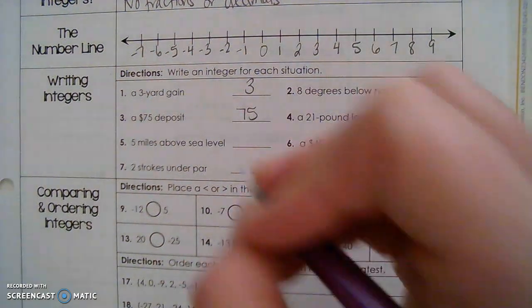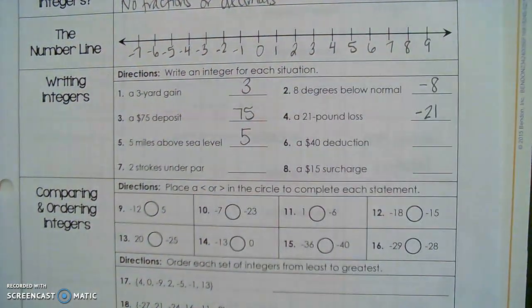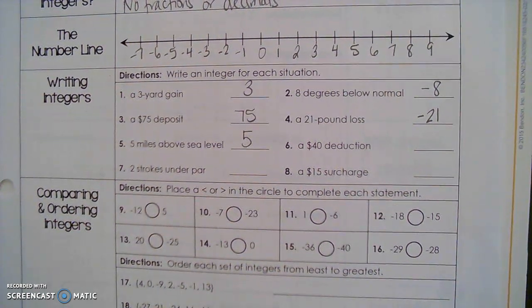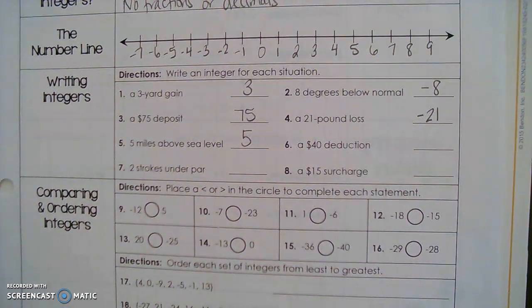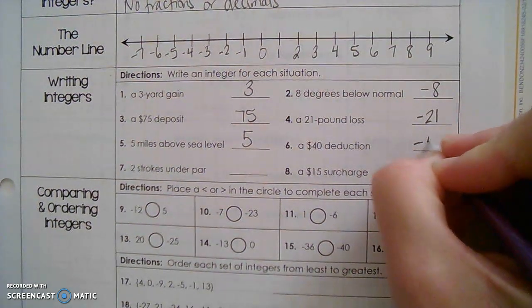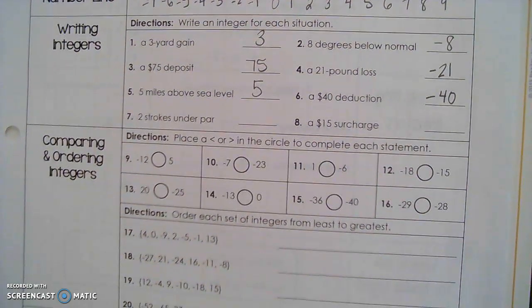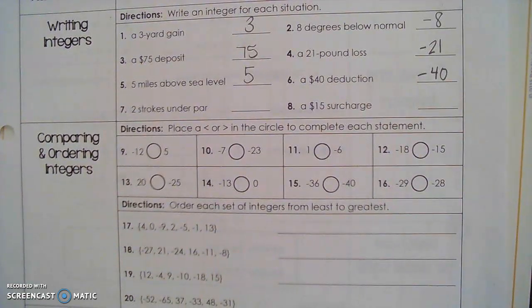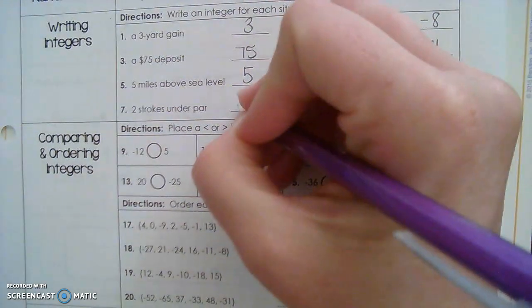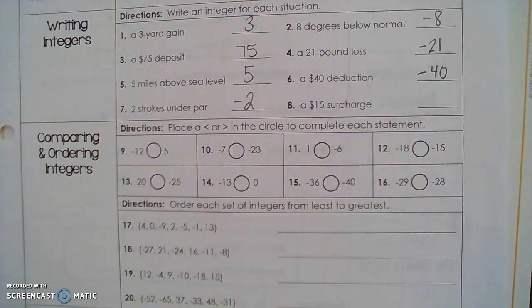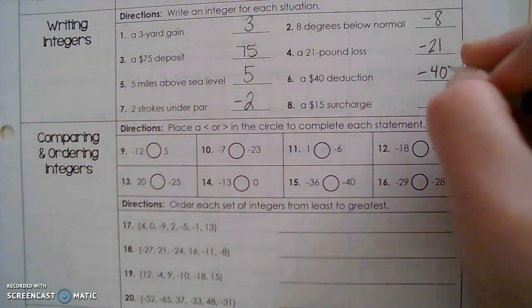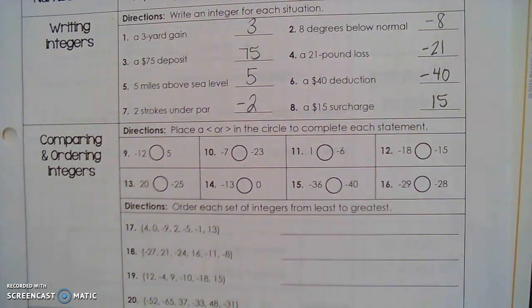Number 5, 5 miles above sea level, so that's a positive 5. Number 6, a $40 deduction means you took it off, so a negative 40. To deduct is to take away, so negative 40. 2 strokes under par, so the under part tells us negative 2. And finally, number 8, a $15 surcharge means it was too much, so that's a positive 15. An extra $15 is a surcharge.